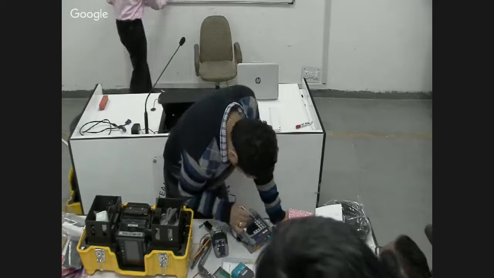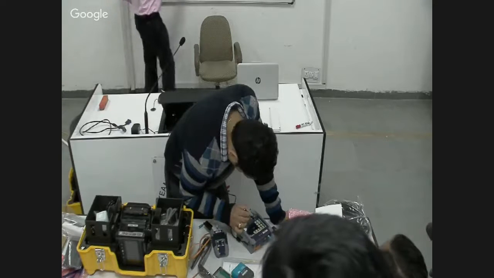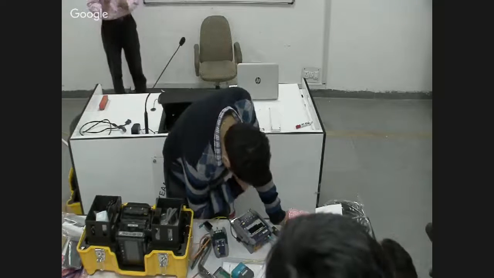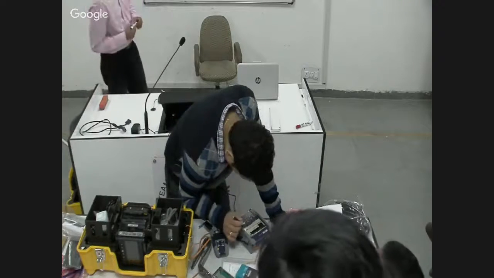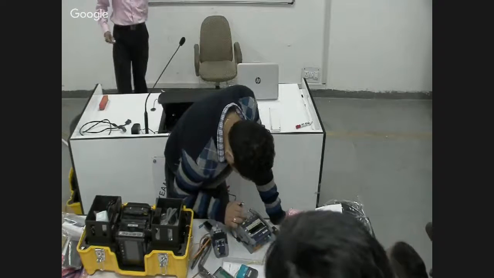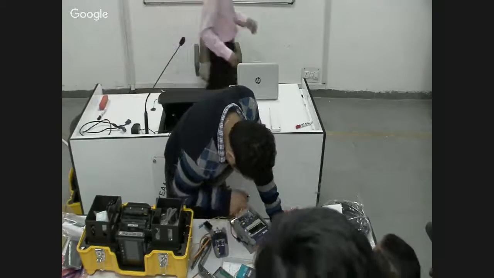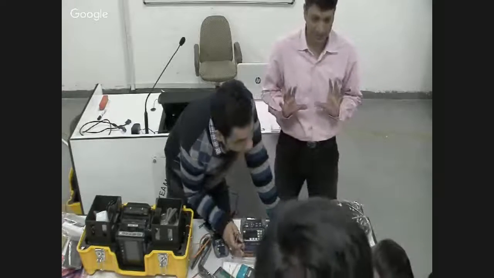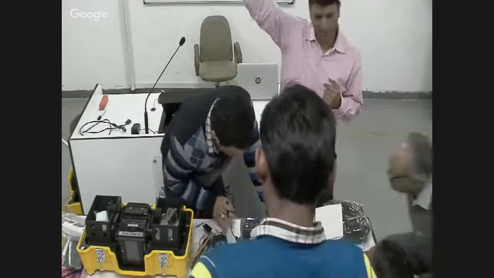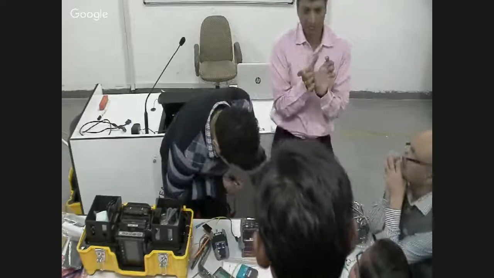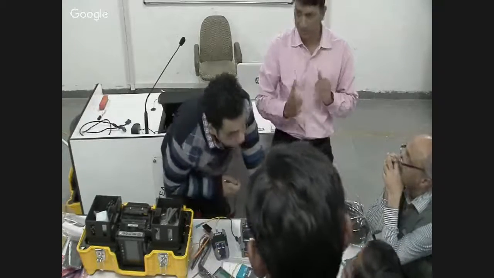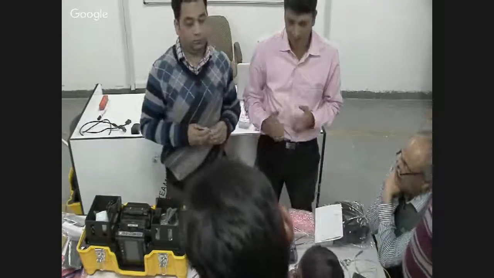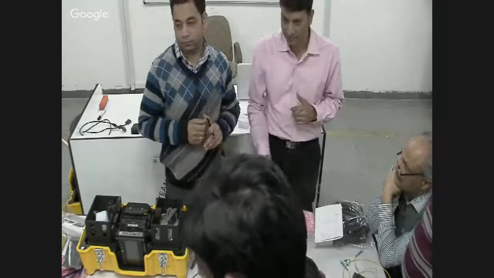So if I shorten this pulse, the pulse will become small, so it can detect both events. Obviously, a shorter pulse will not travel too far. It depends. If you have a very long distance cable, then you will use a bigger, longer pulse.